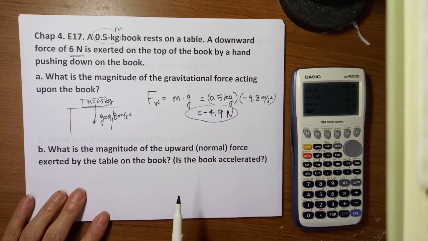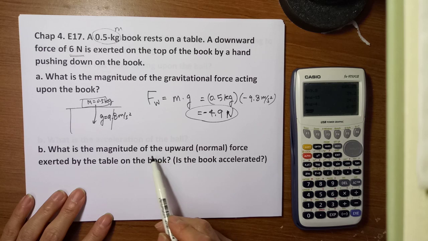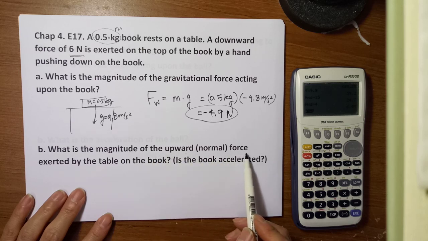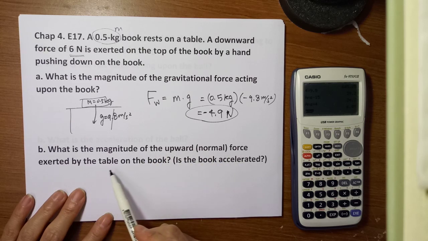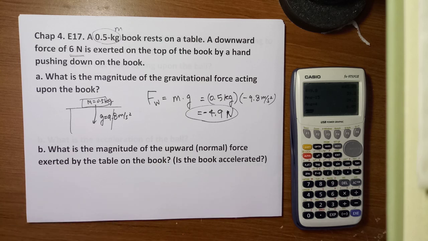And what is the magnitude of the upward or normal force exerted by the table on the book? Is the book accelerated or not?